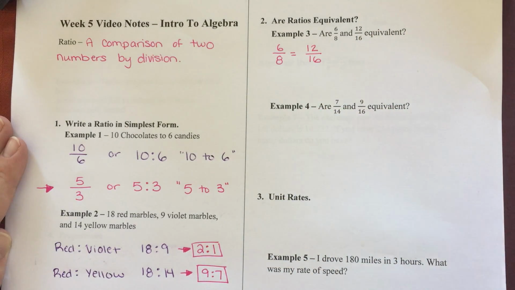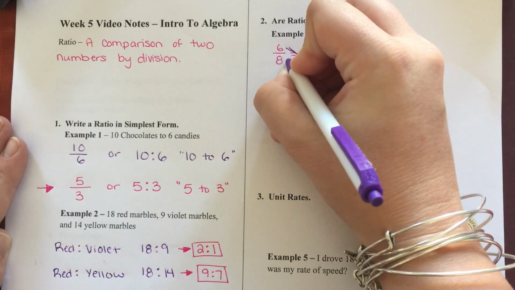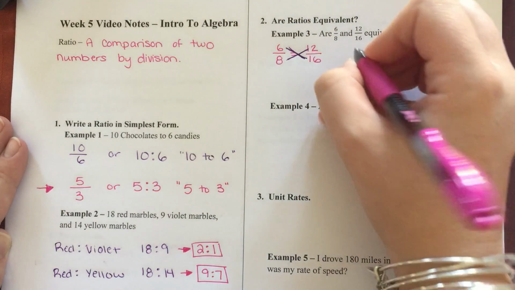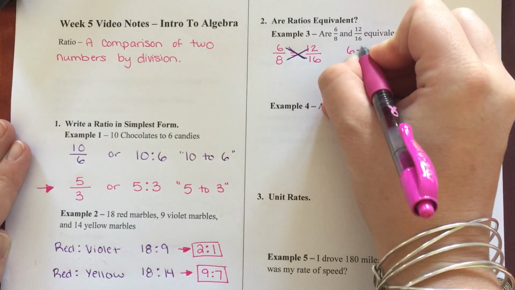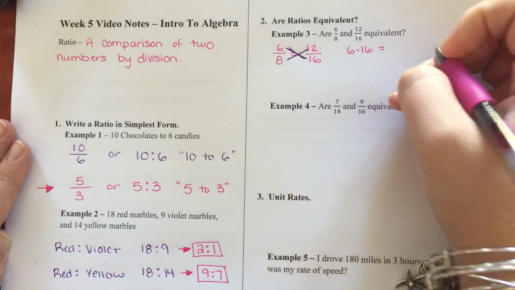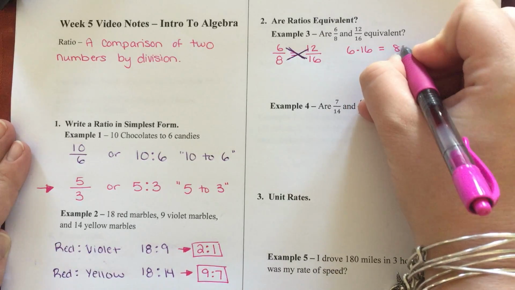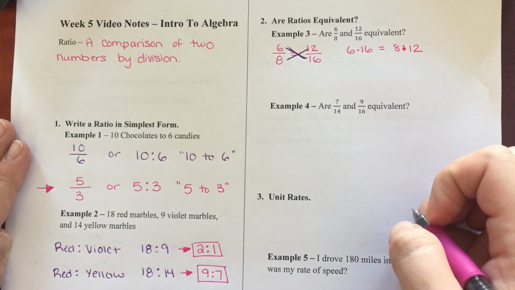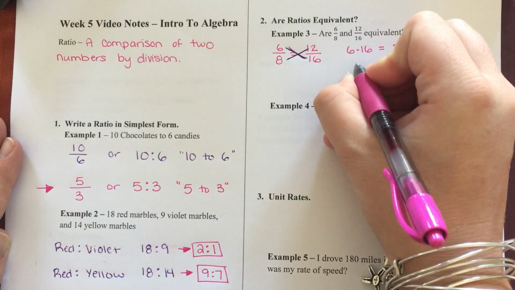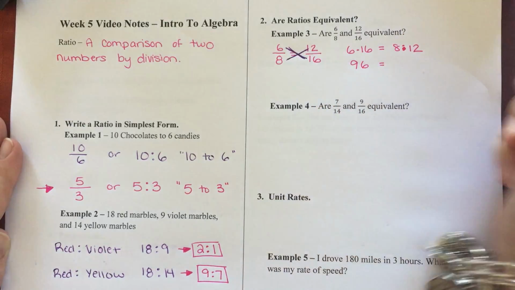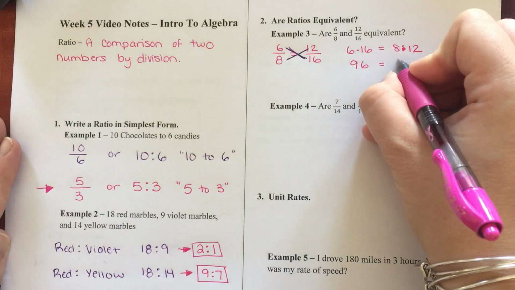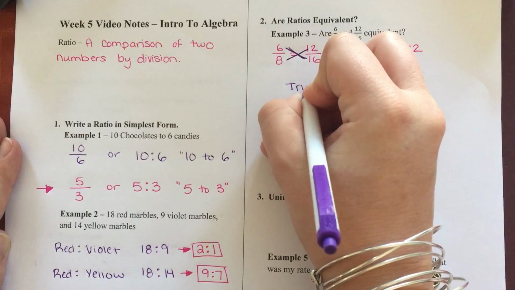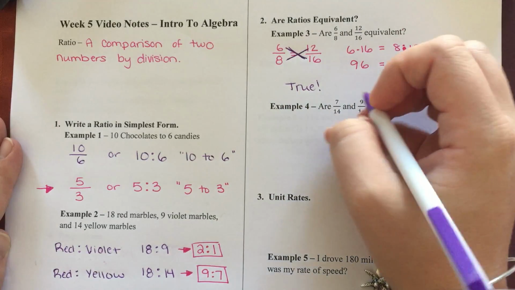When we say find the cross product or cross multiply, I'm going to create a cross inside of here, or an X, and multiply the numbers that are now attached. So I would have 6 times 16, and I want to test, is that equal to 8 times 12? If we pull out our calculators, 6 times 16 gives us 96, and 8 times 12 also gives us 96. Because this is true, these are equivalent.